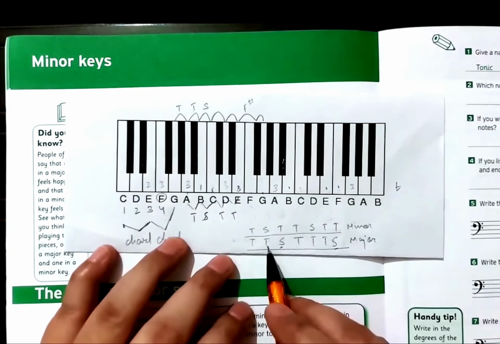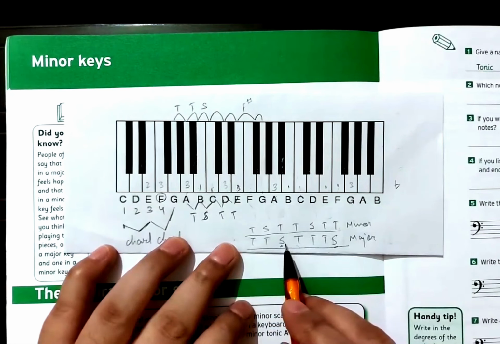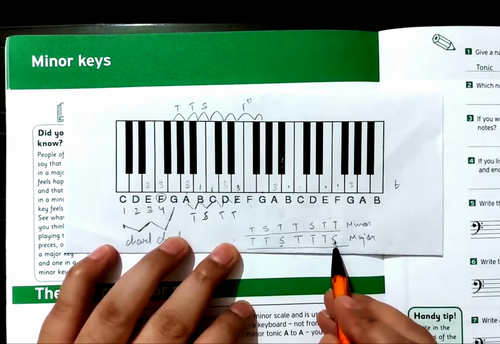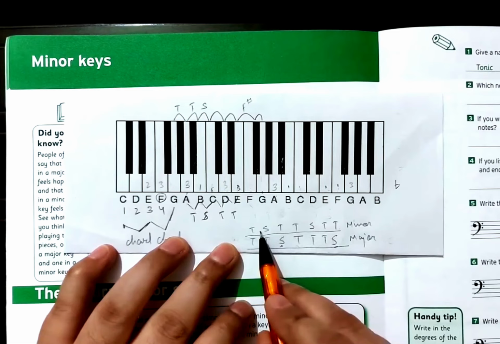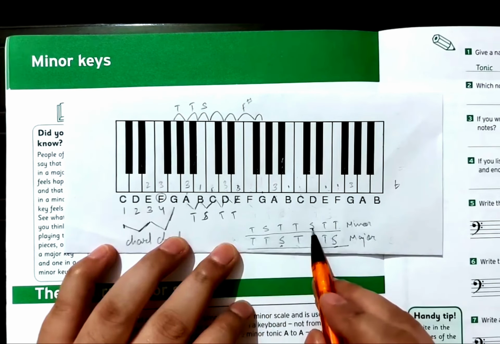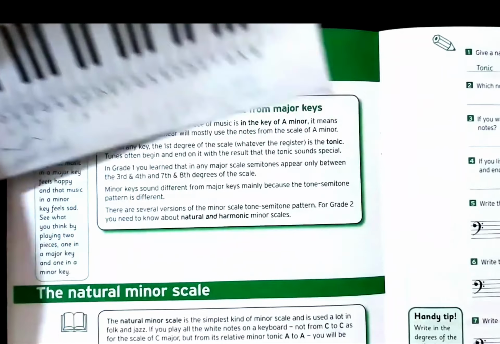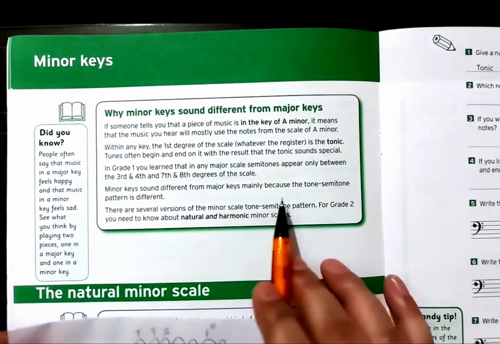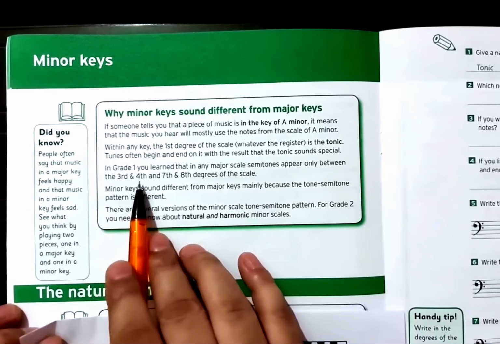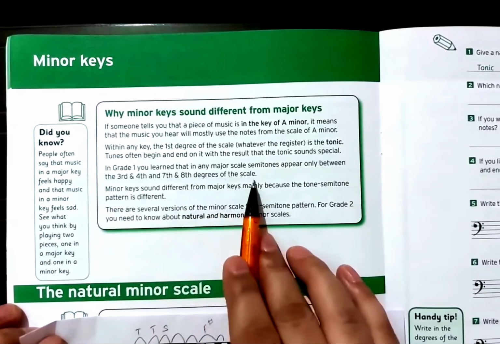In the major scale we used semitones in the third and fourth and seventh and eighth, but here in the minor scale we use them in the second and third and fifth and sixth. Yes, now you will see it here also. They have written here in grade 1 major scales: the 3rd, 4th, 7th and 8th degree of the scale.